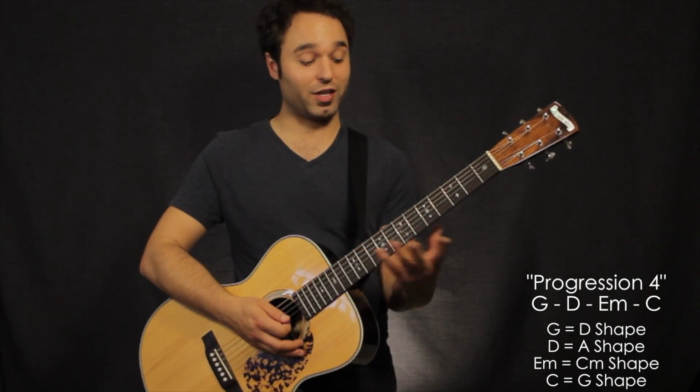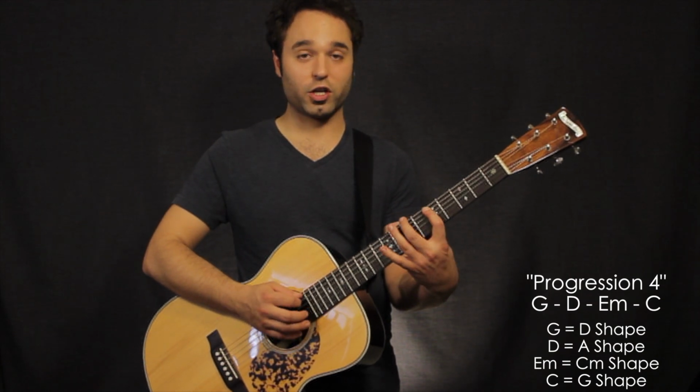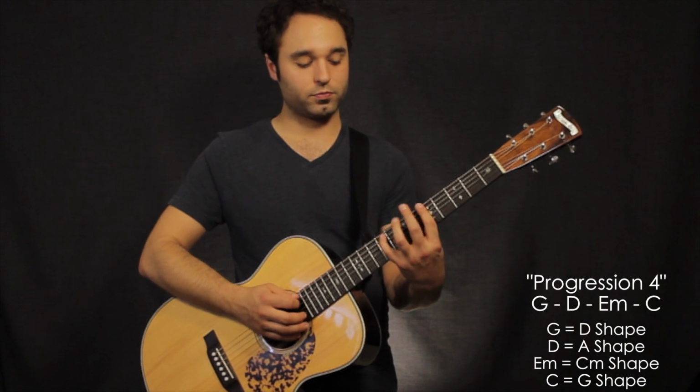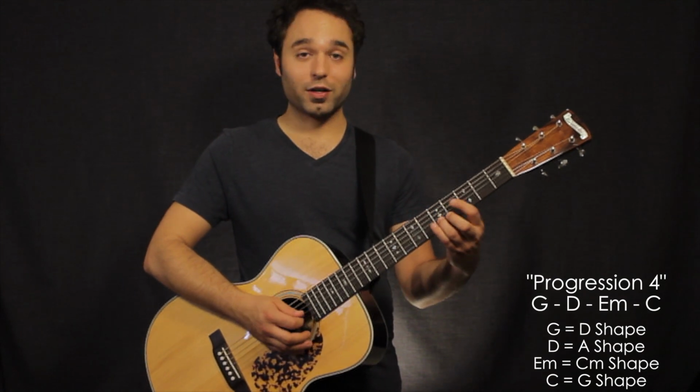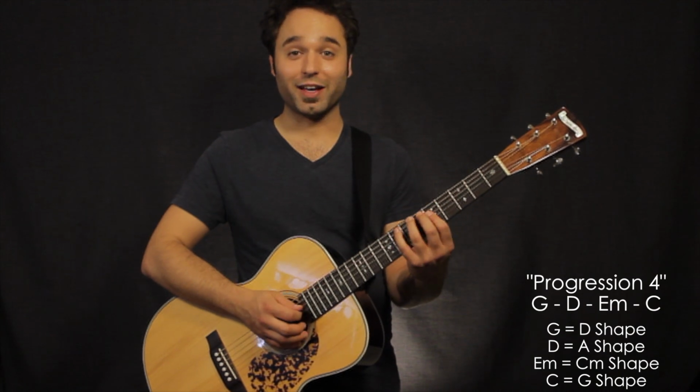Now we can do the same thing anywhere. So there's G as a D shape, D as an A shape, E minor as a C minor shape, and then C as a G shape.